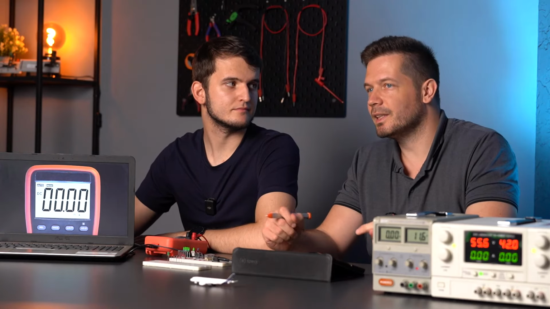For example, such diodes are the LED, the Zener diode, or the Schottky diode.